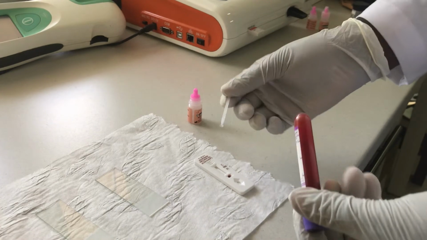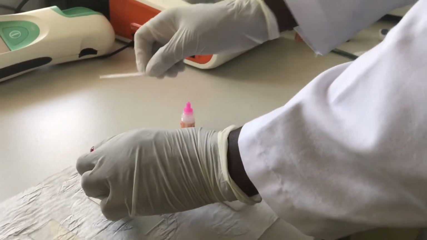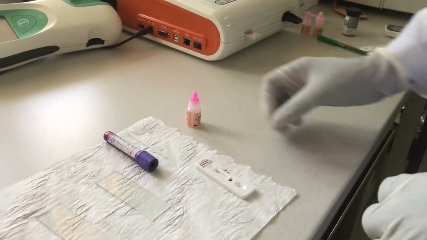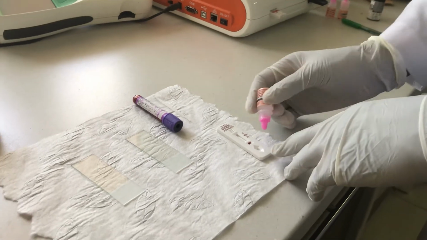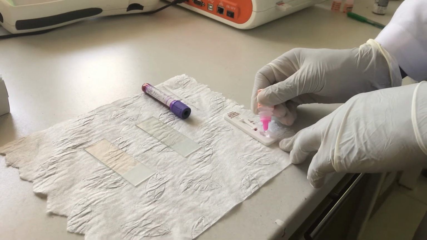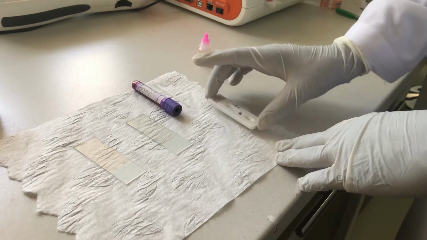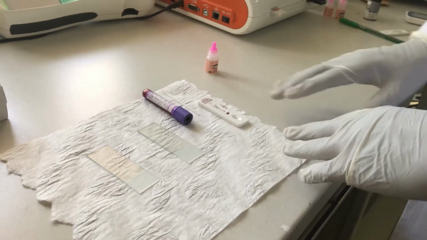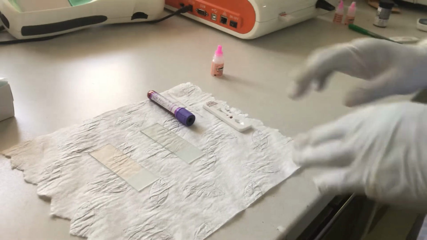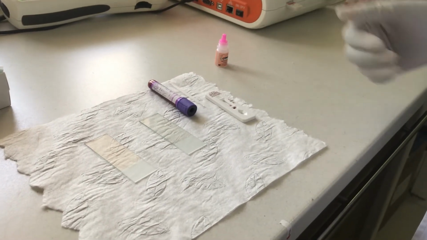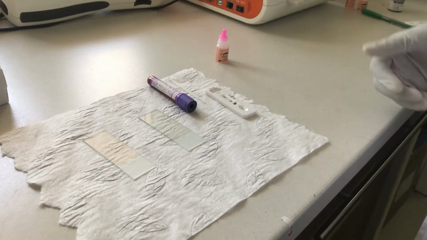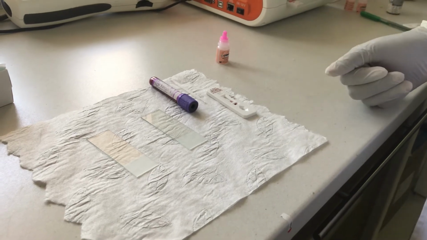So after dispensing your blood, you're able to add a buffer at the buffer point here. Depending on the SOP from the manufacturer of the kit, I've put 3 drops. So you leave this test kit to run for about 10 minutes, 10 to 15 minutes, and it will give you your results.